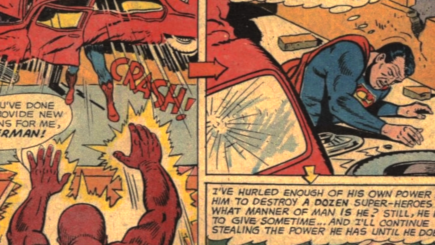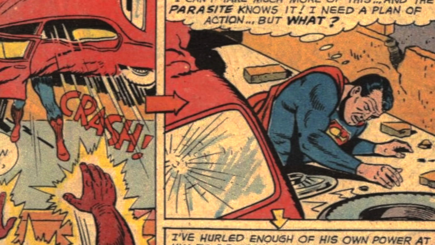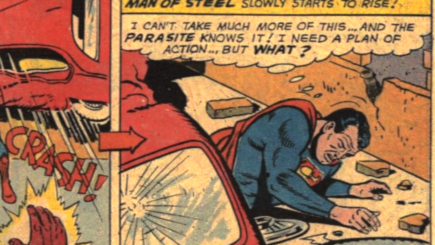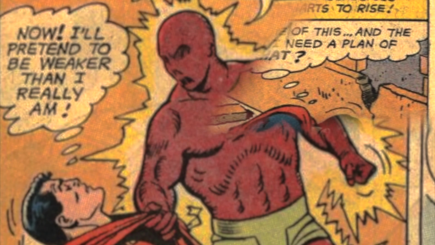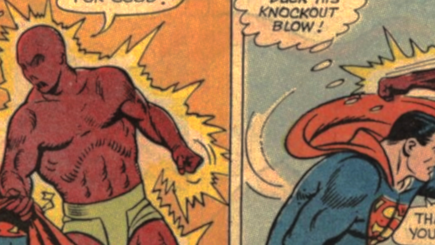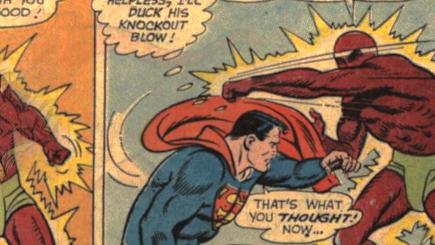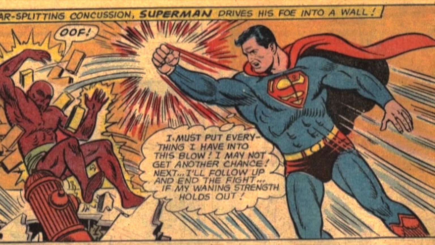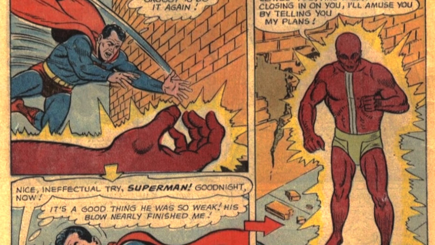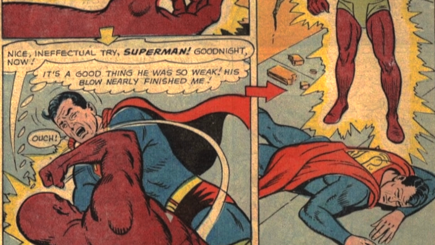But for Parasite, he is amazed and frustrated by Superman's willingness to go on, to fight, to live. Superman decides to play weaker than he is, sucker Parasite in, and as Parasite gets ready to deliver his final blow, Superman ducks, which shocks this new enemy. Superman channels all of his remaining strength into one punch, which sends Parasite through a brick wall. He then rushes the fallen criminal, but Parasite is quick to respond himself, and delivers a right hook which appears to put Superman down for good.